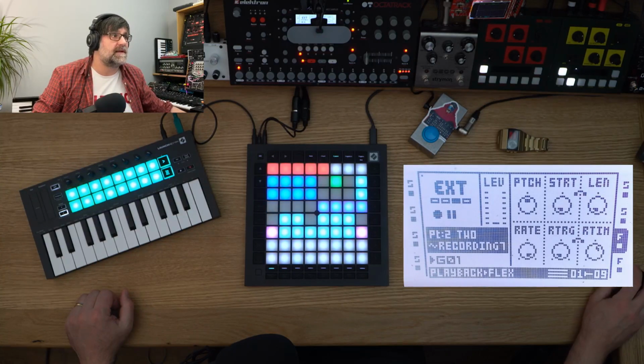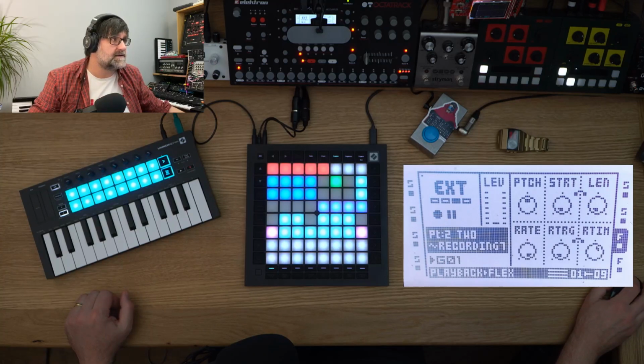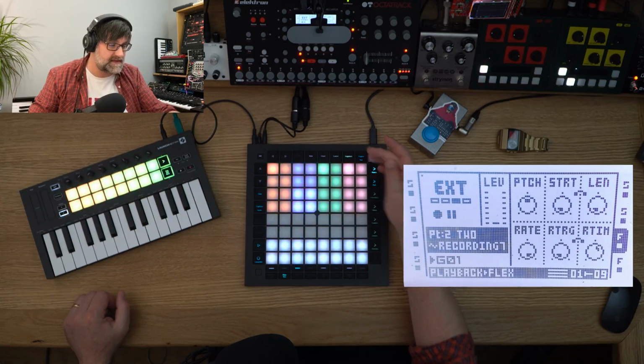So let's just go back here. While I'm doing this, let's just check if we've got some questions. Sequencer looks quite cool. Are you planning to add a pattern chain like in Novation Circuit in future firmware updates? That's from Petra Popoff. Well, Petra, we've already got a kind of thing there.